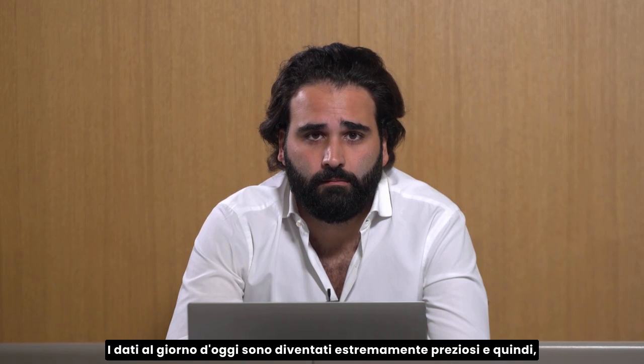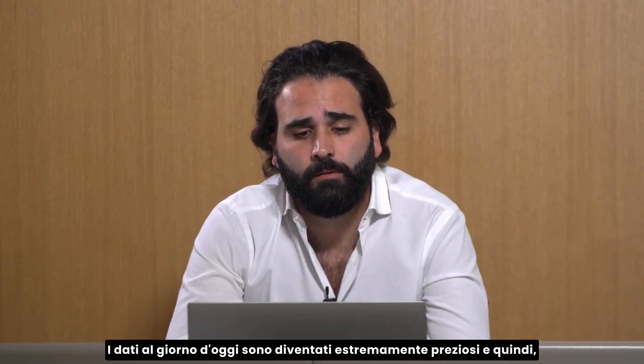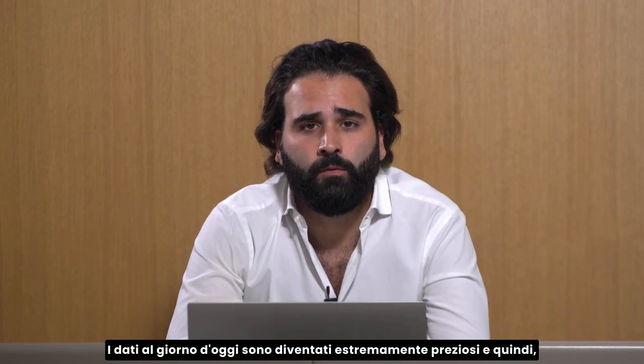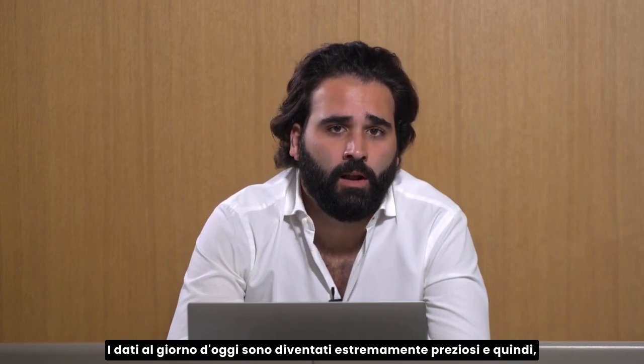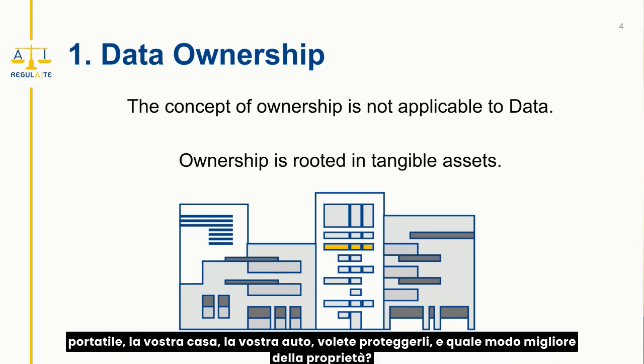Data nowadays has become extremely valuable, and therefore, as for anything valuable, your mobile phone, your laptop, your house, your car, you want to protect it. And what better way than ownership?